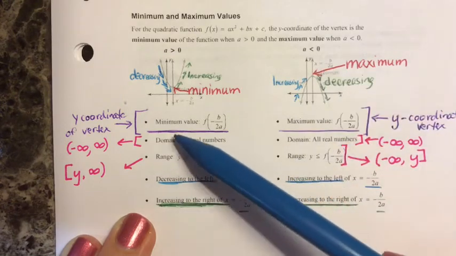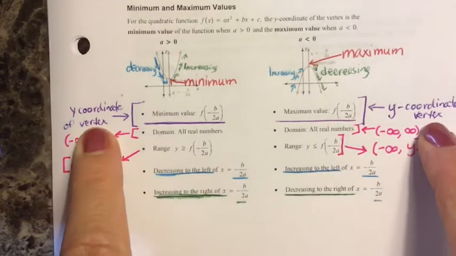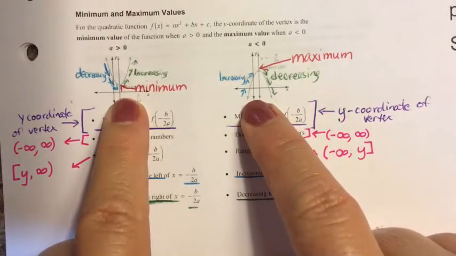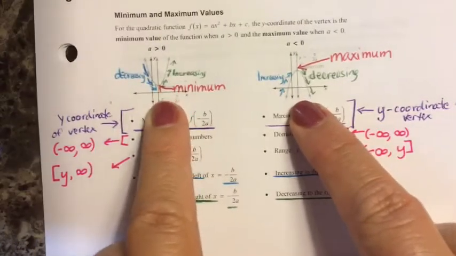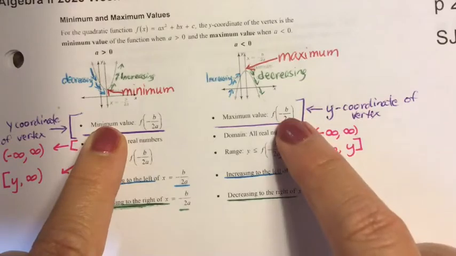To find the minimum or the maximum value, you only need the vertex. Whether your parabola points up or points down, all you need is your vertex, and that vertex tells you your minimum or your maximum value.